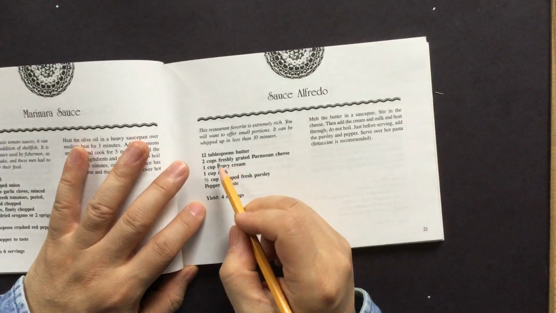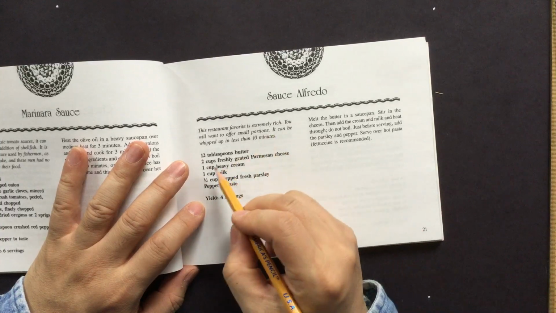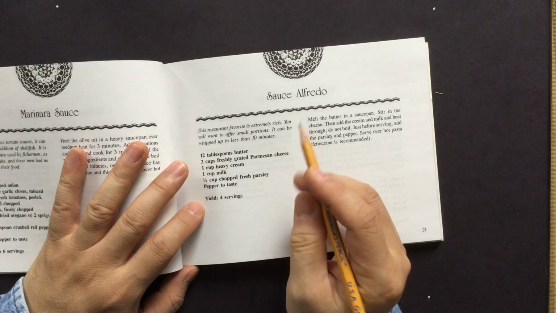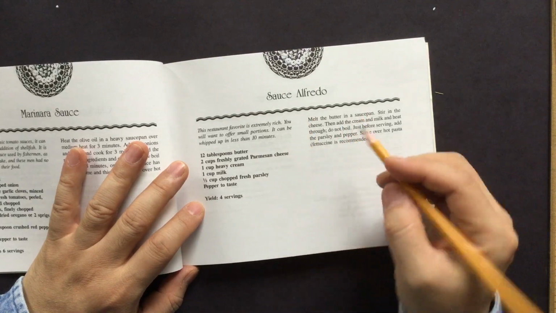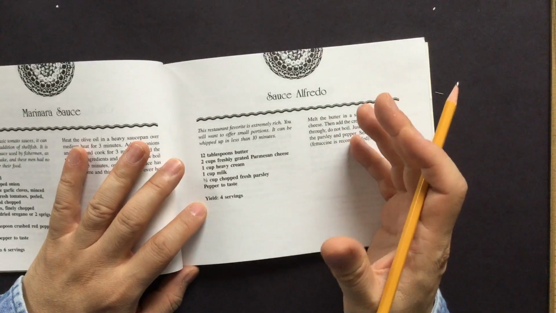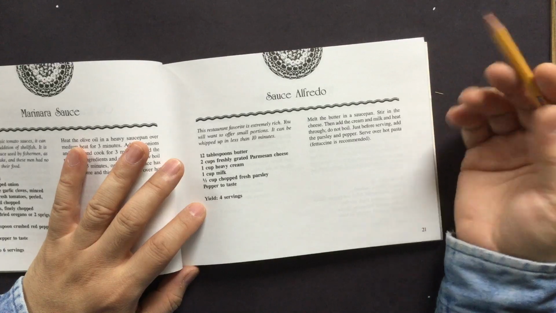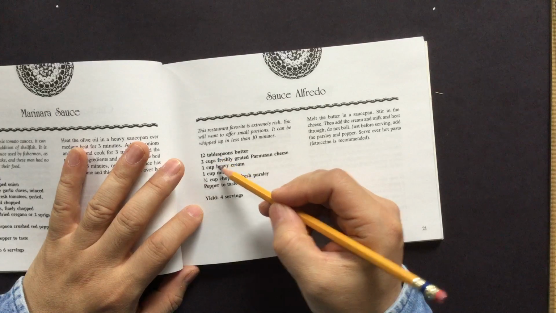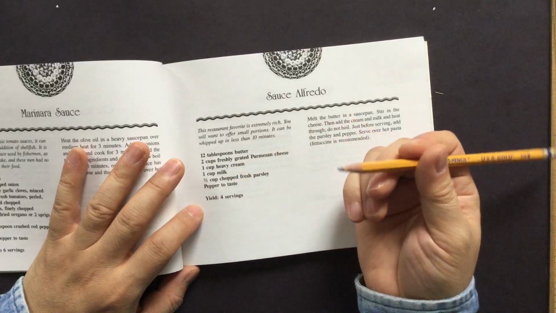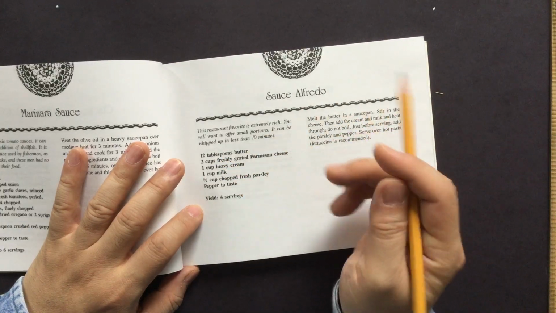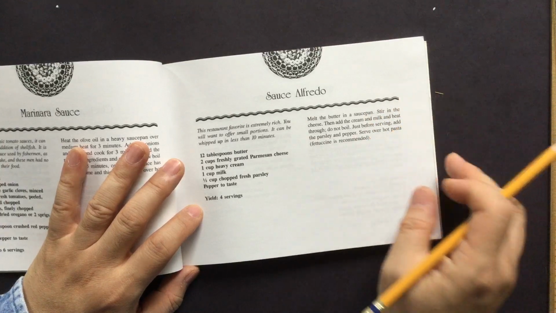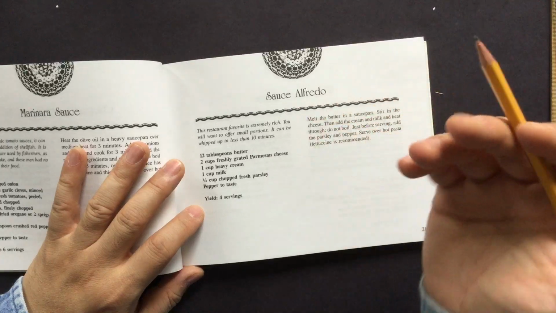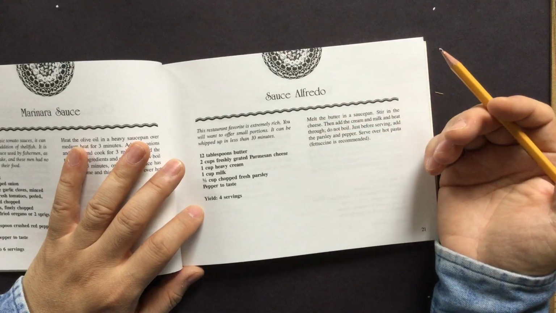12 tablespoons of butter, 2 cups freshly grated Parmesan cheese, 1 cup heavy cream, 1 cup milk. This is how to make the Alfredo sauce. We have 1, 2, 3, 4, 5 ingredients, 6 ingredients, and without this you cannot make lovely Alfredo sauce.